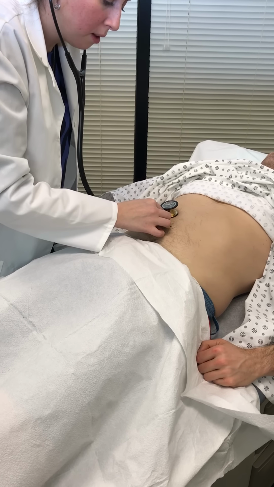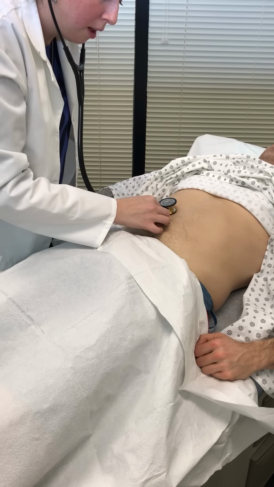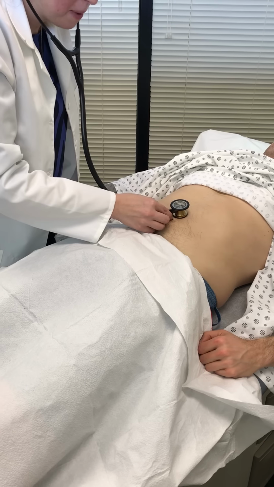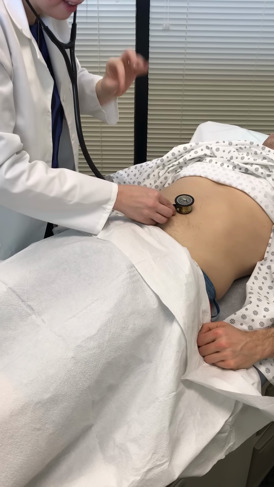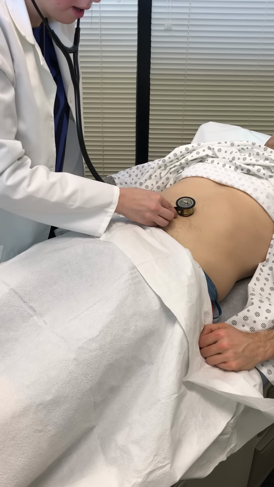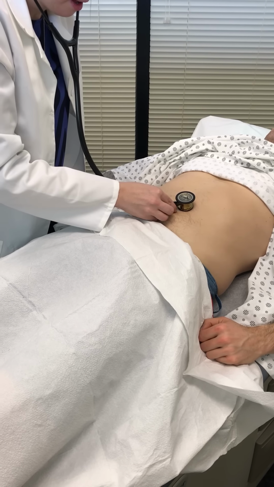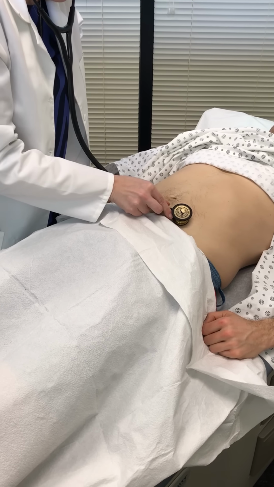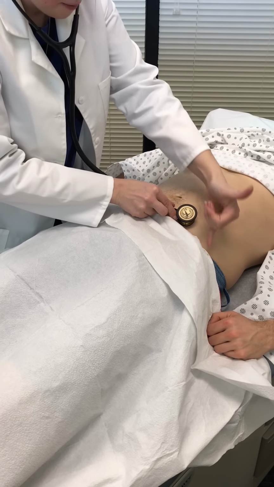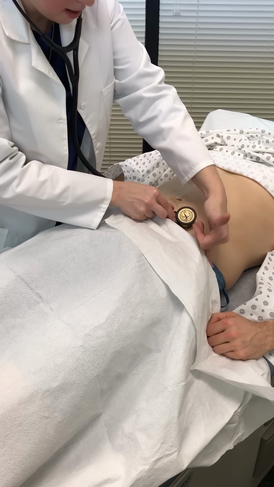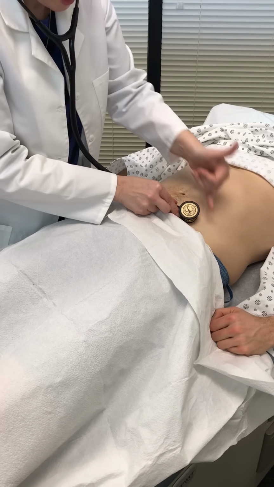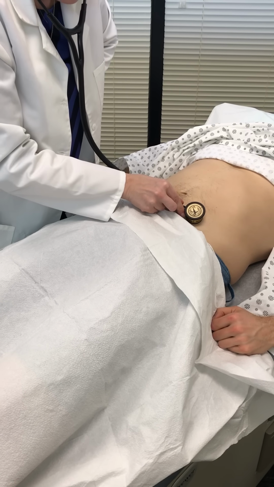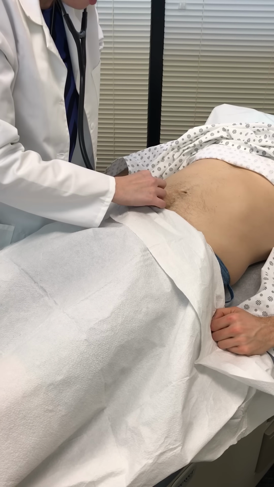So that's for the renal. Then just above the umbilicus, right a little bit left to the midline, just slightly, is for the aortic. And below the umbilicus on either side, kind of halfway between the ASIS and the umbilicus, is where the iliac arteries are. So again, listening for any bruits on either side.